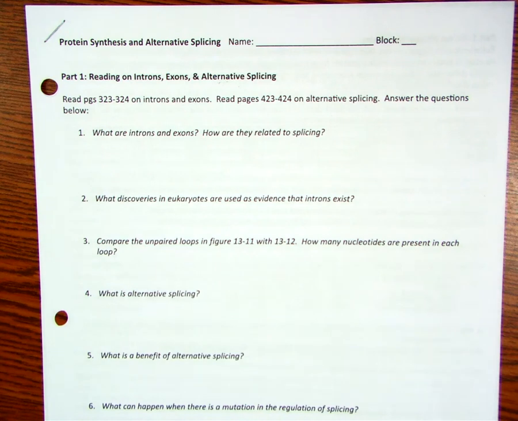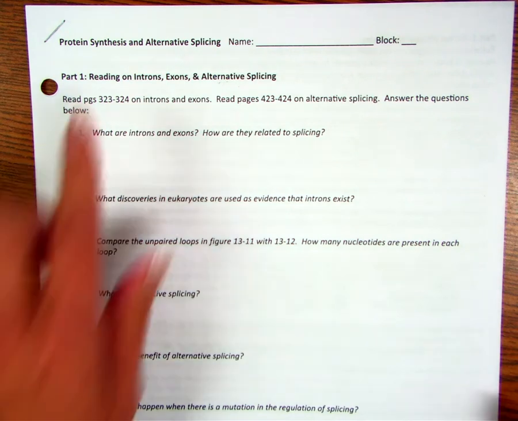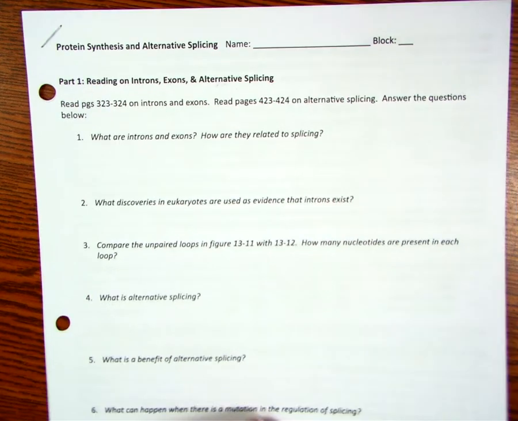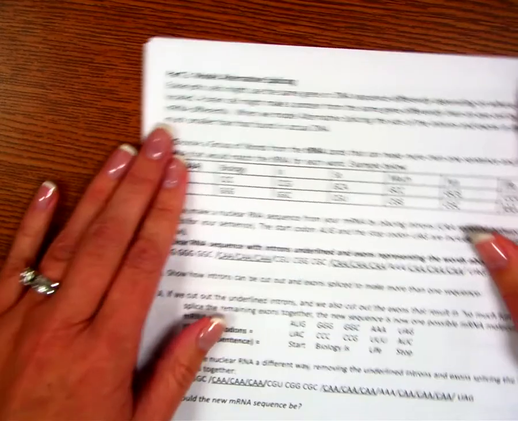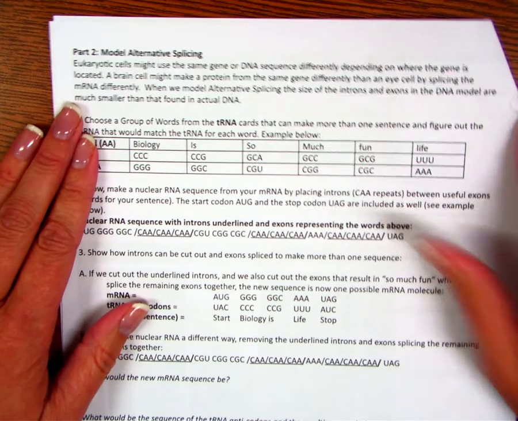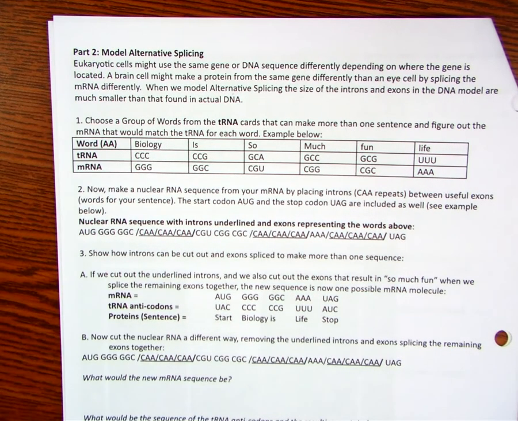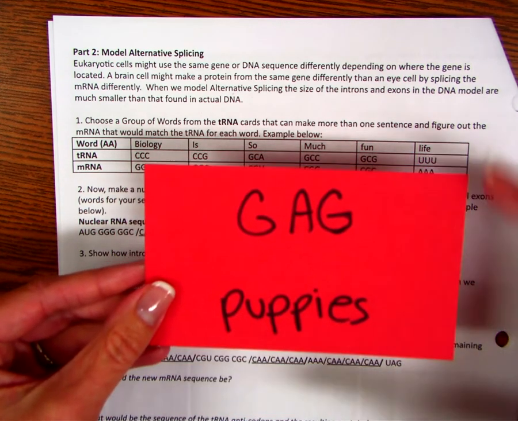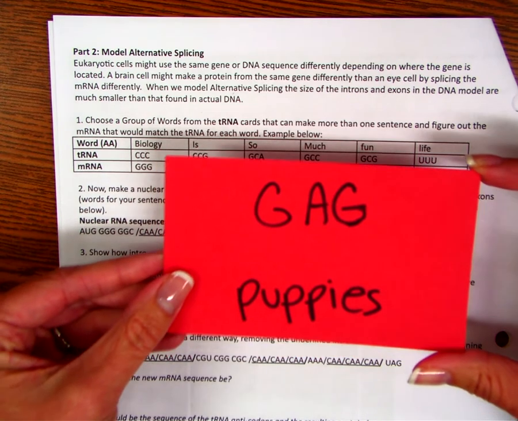Okay, so we are inside our protein synthesis and alternative splicing task, and we're going to do part 2. So flip a page. In this, we are going to try to model alternative splicing using some cards. Those cards are spread out on the back counter, and some of them look like this, the red ones. And consider this a tRNA molecule.